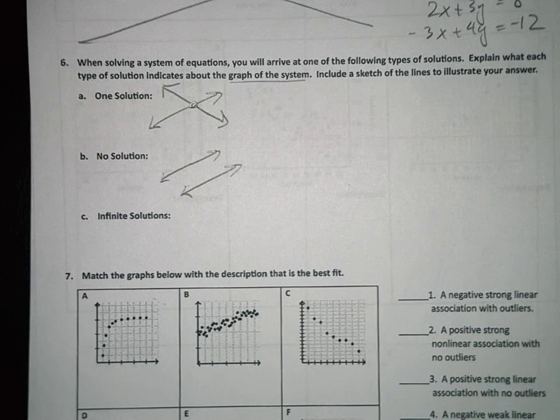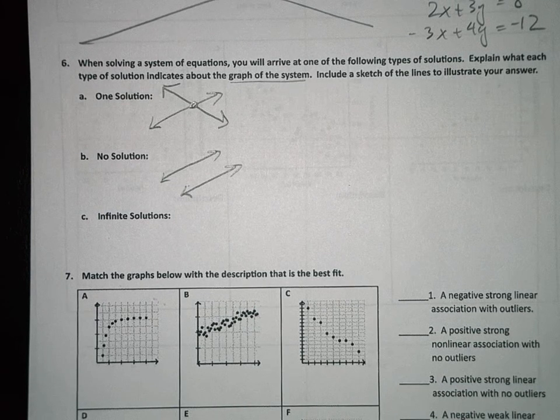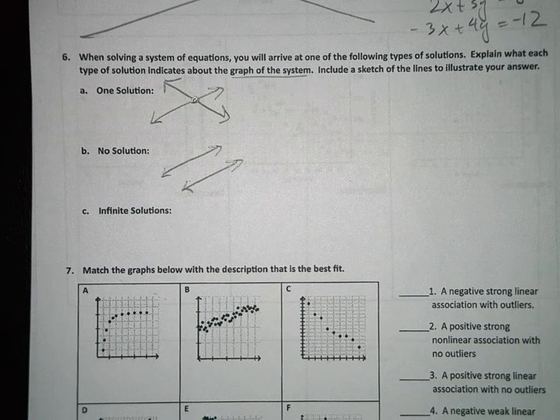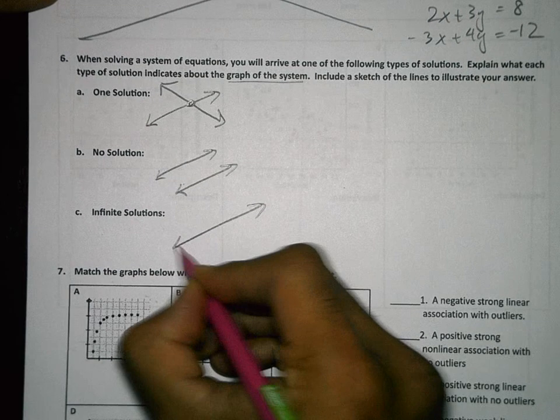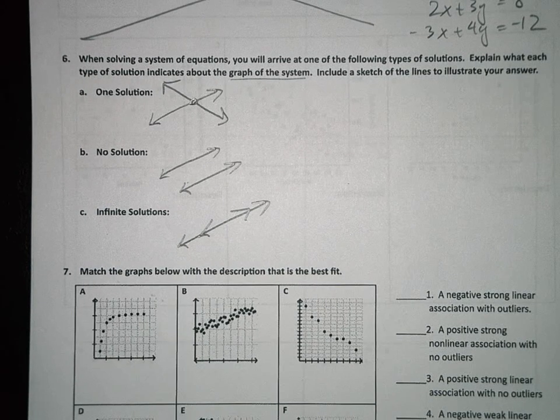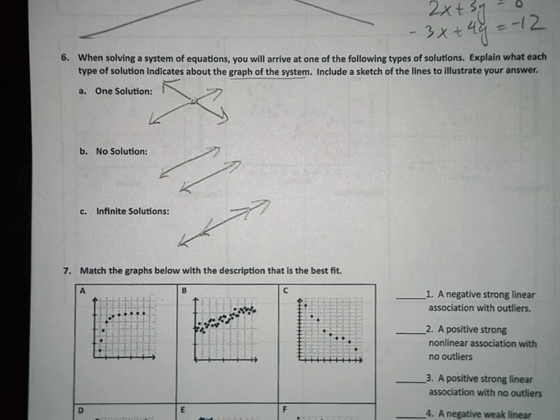If you have infinitely many solutions, which means you just have an endless amount of answers, and we're defining an answer as a point in which they share or when they cross, it's if what you have is the lines are the same line and they're on top of each other. You have two of the same lines. Okay? They share all points.